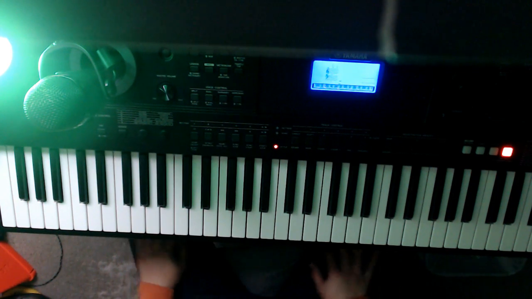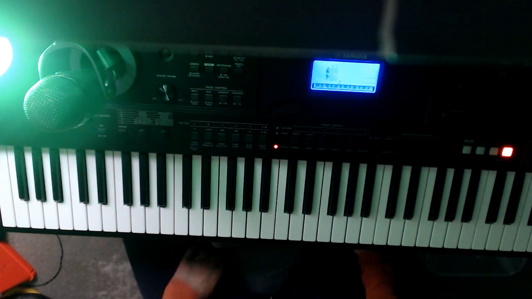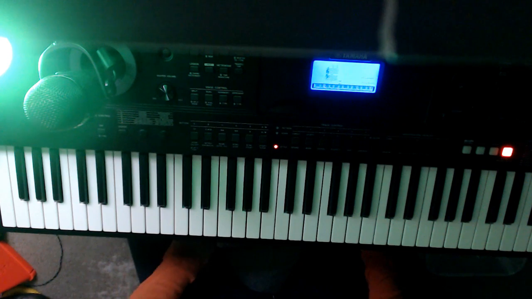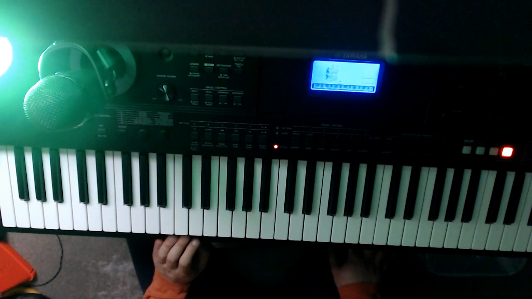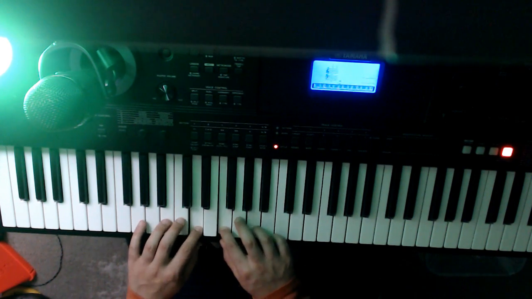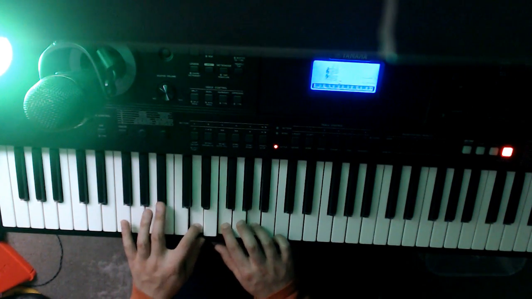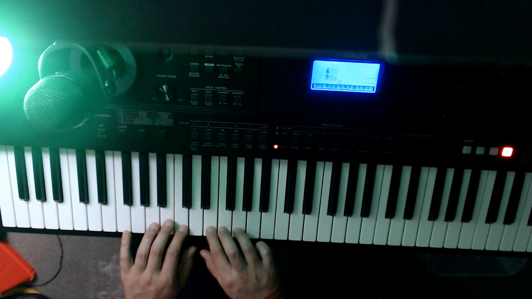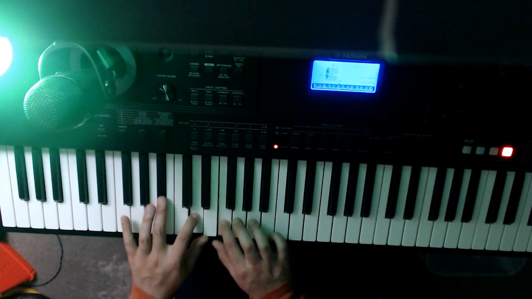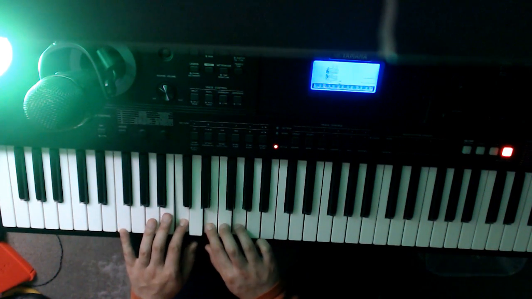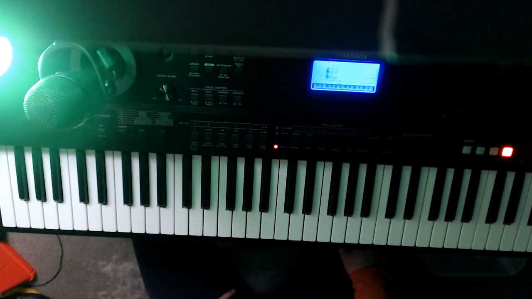That's verse 1, so we'll go with that again. That's a bit tricky, that bit. So we start off with D. That just loops around for the whole verse.